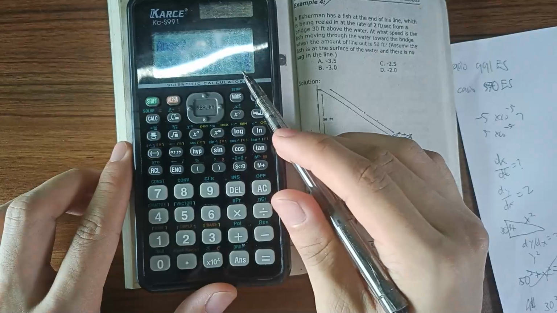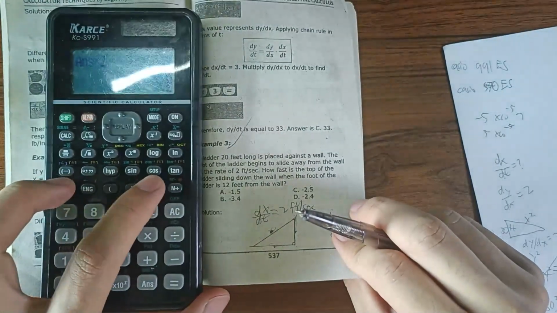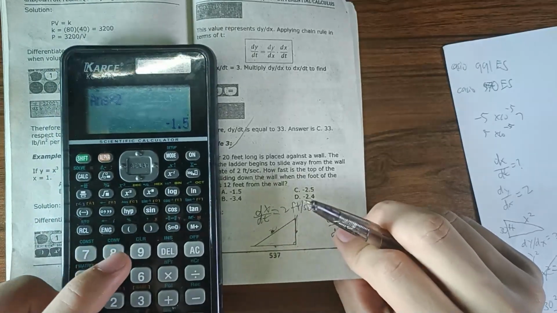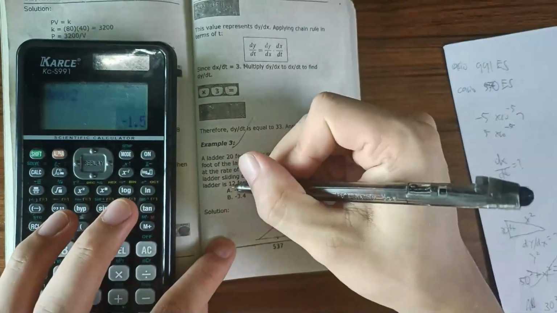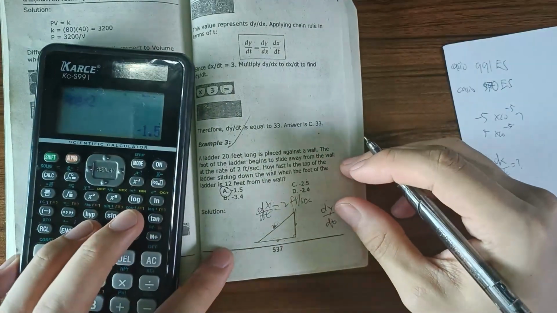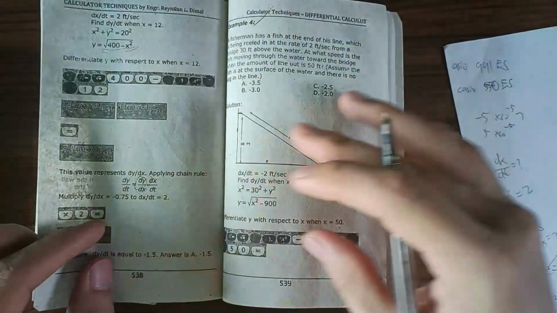So therefore we will have negative 3 over 2, which is negative 1.5. Therefore our answer is negative 1.5. Next problem.